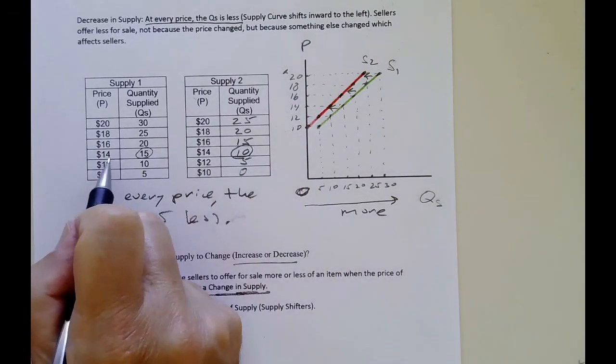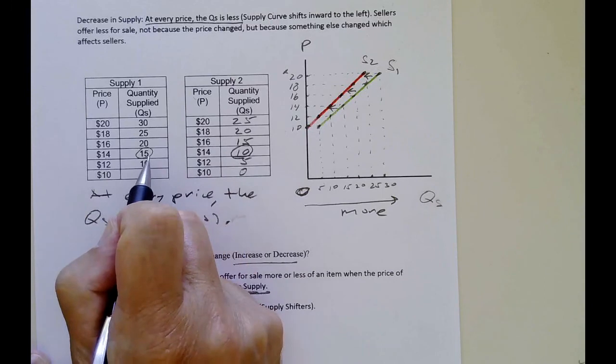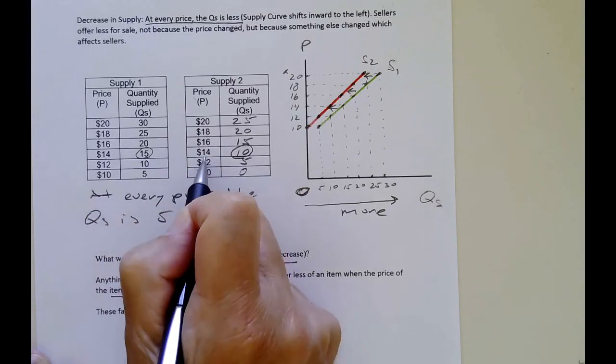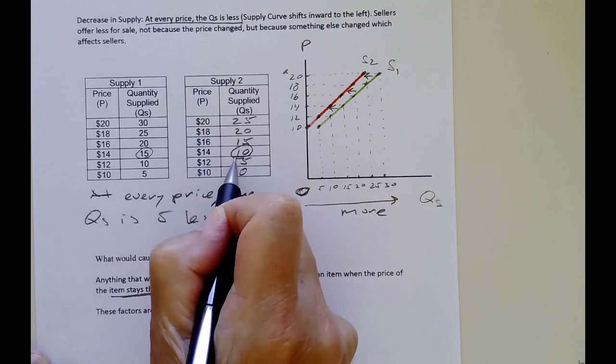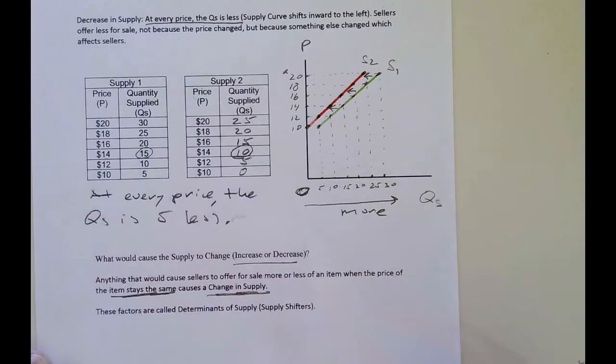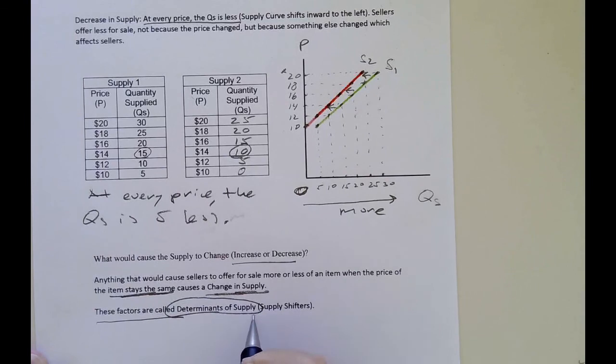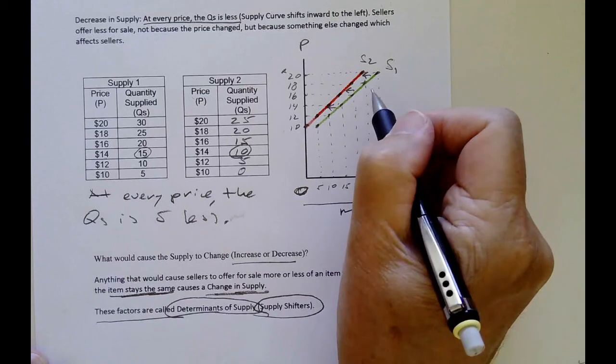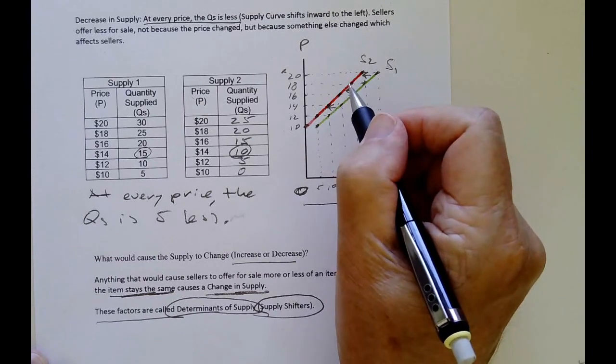At $14, we had 15 quantity supplied. At $14, we now have 10 quantity supplied. So the price didn't do the changing, it was something else. These things are called determinants of supply, also called supply shifters. These things determine the position of supply, whether it's going to be at S1 or S2. And that will be the topic of the next lecture.